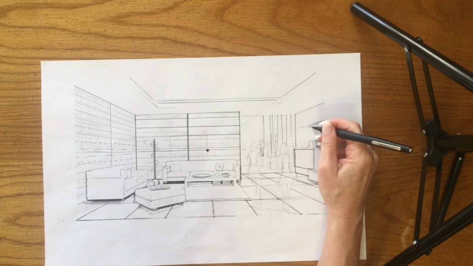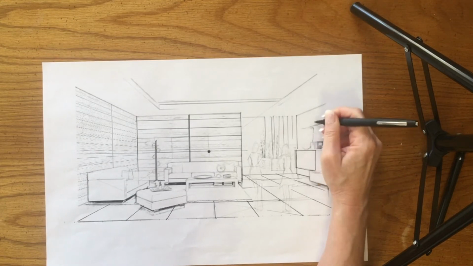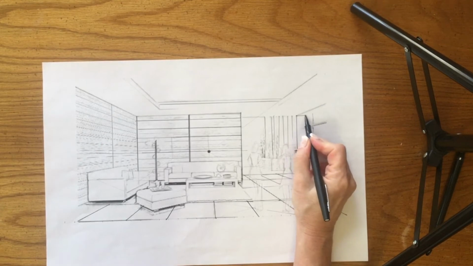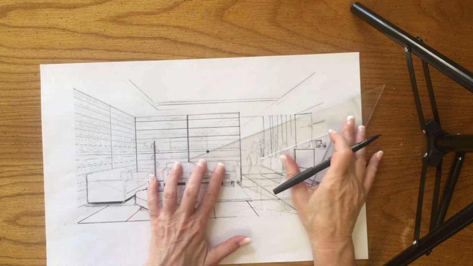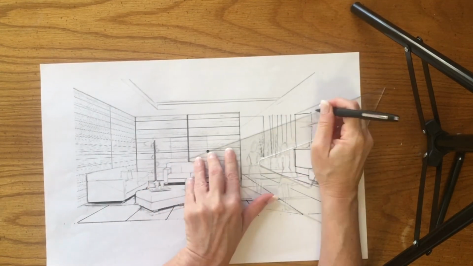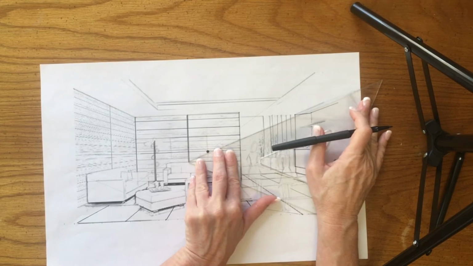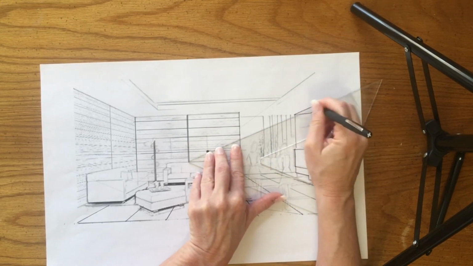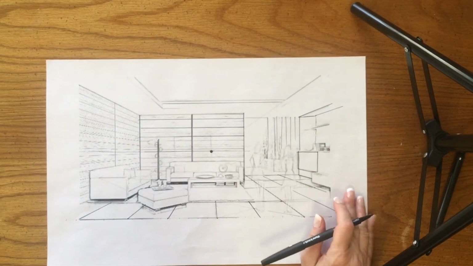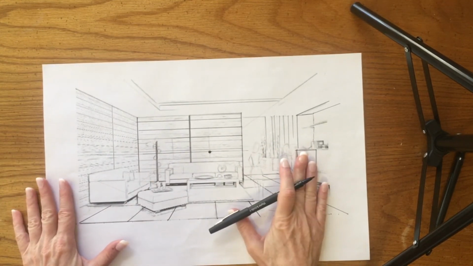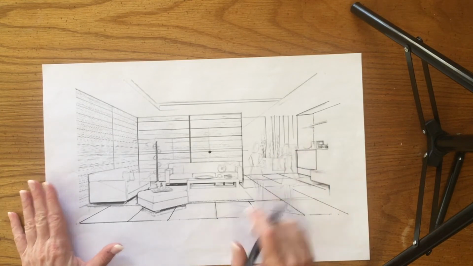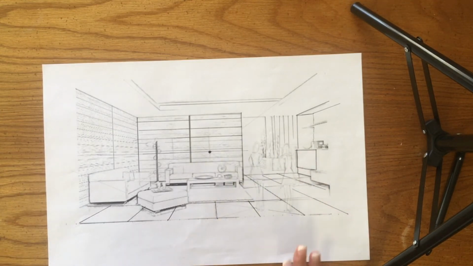So for example, I can't see this edge right here, but I just have to draw a nice vertical line up and up here. Horizontal lines are horizontal. And now I have my built-in that's recessed into the wall. It comes down from this perspective. So once you find your vanishing points and you understand the idea of horizontal lines running parallel to the picture plane in a 1-point perspective, you can start adding in a lot of details.